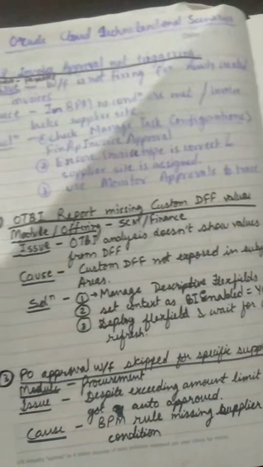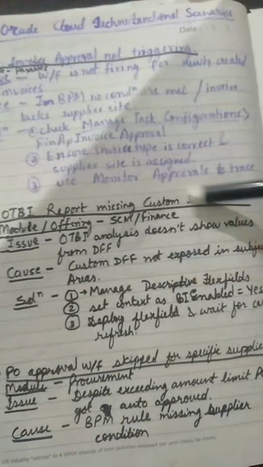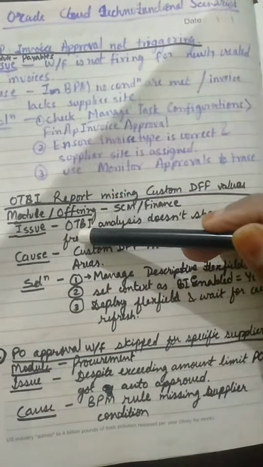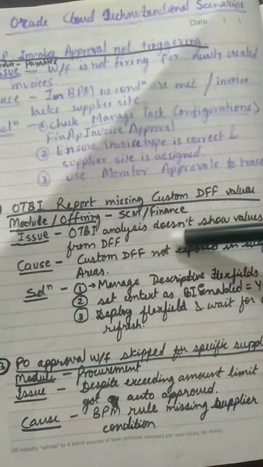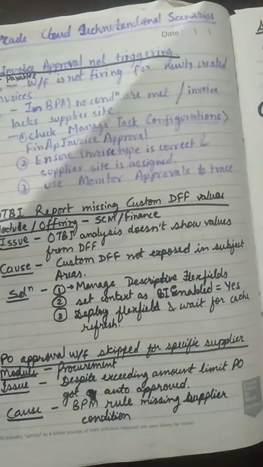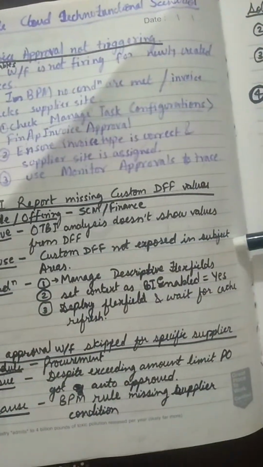One of the things which I encountered is that my OTBI report is missing the custom DFF values. It could be in SCM or Finance, any offering. It doesn't show the values from the custom DFF. So what is the cause? It is not exposed to the subject areas.